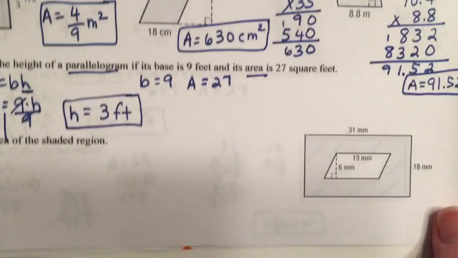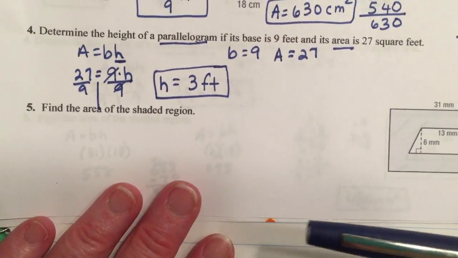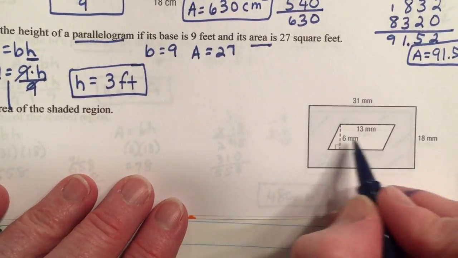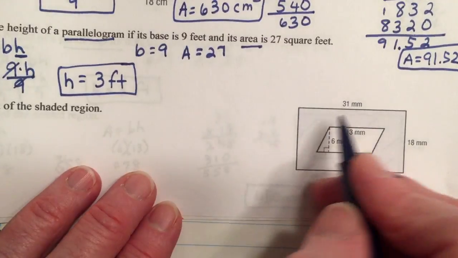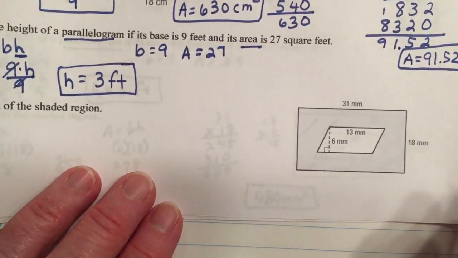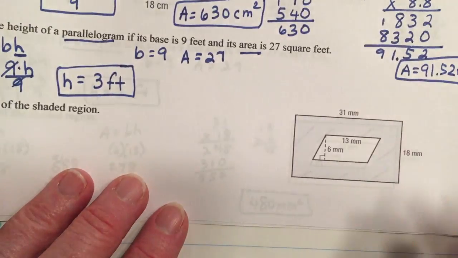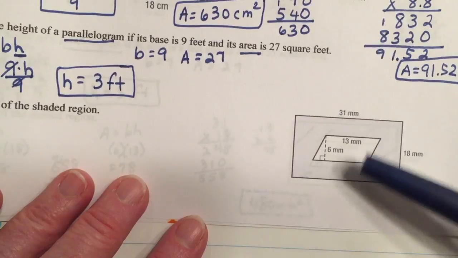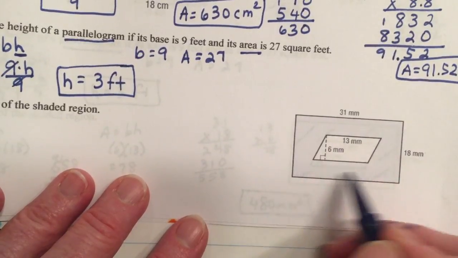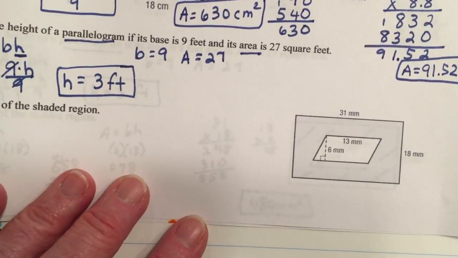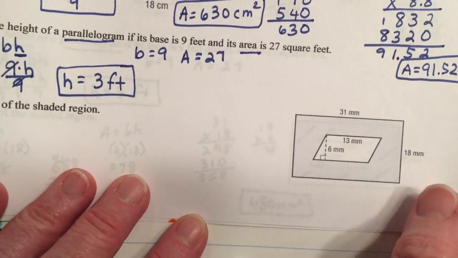The last problem is asking us to find the area of the shaded region. Okay, so notice this is a rectangle, and inside it is a parallelogram. The outside of the parallelogram is shaded, but not the inside. So what they've done is they've taken a large rectangle and they cut out the middle part of it. So I need to find both areas, but what I'm going to do is find the area of the large one and then take away the area of the small one. So I'm going to find both areas and then subtract.